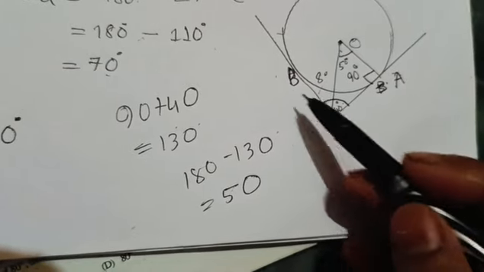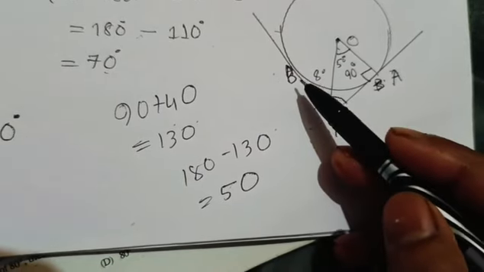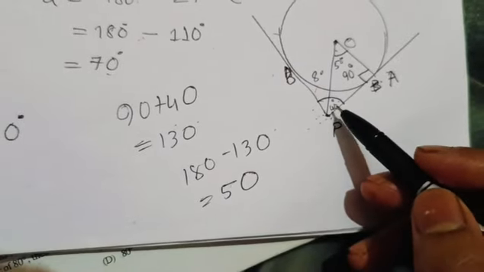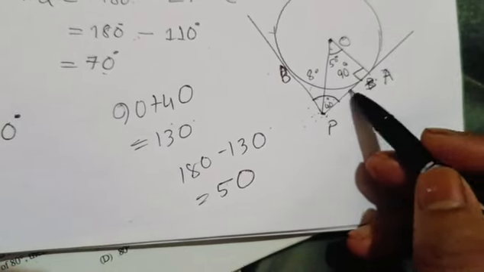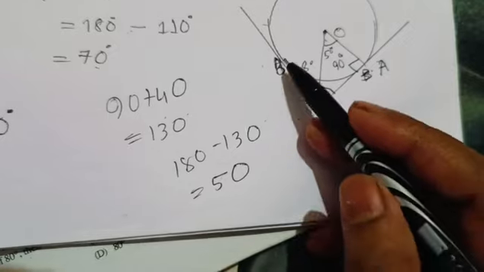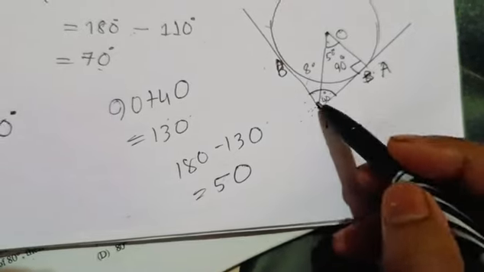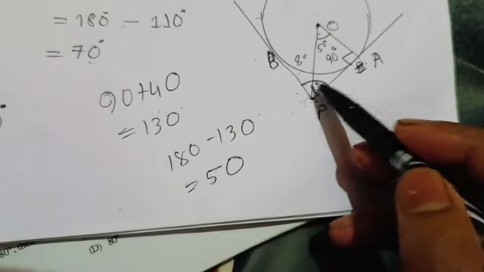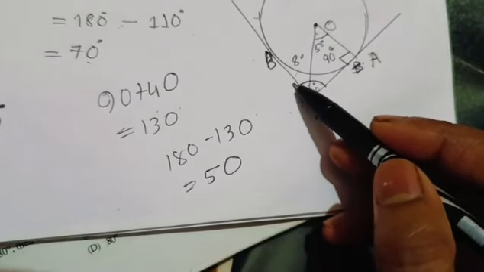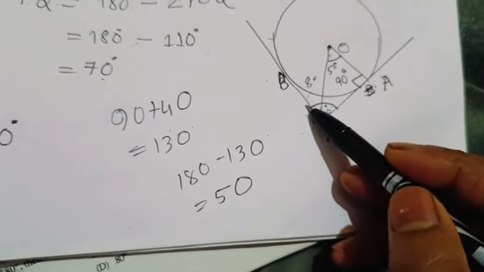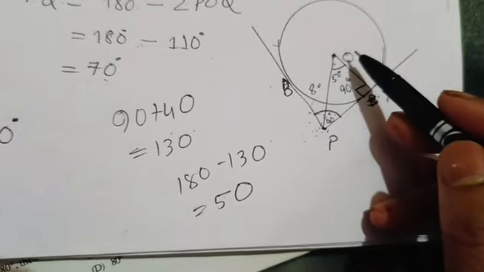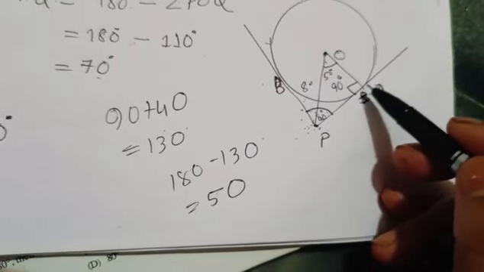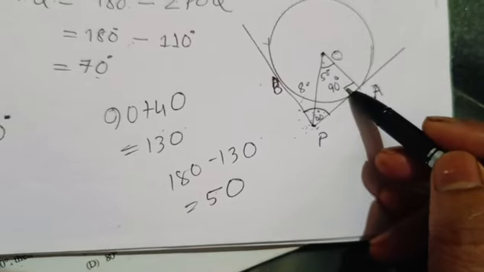We know that PA and PB are always equal. So we can prove that angle APO is always equal to angle BPO. The angle APB is 80 degrees, so this angle is 40 degrees. This angle is also 40 degrees. And again we found already in 10.1 that OA is always perpendicular to PA. So it is 90 degrees.